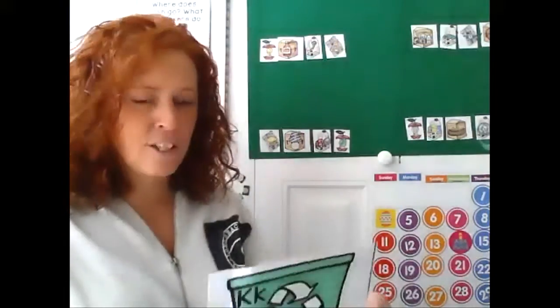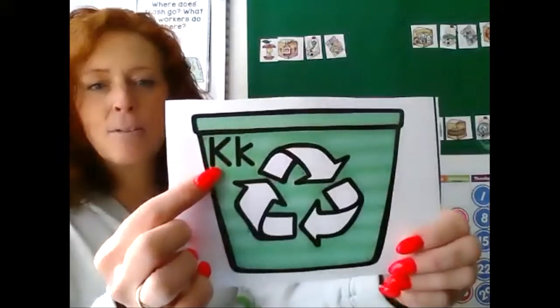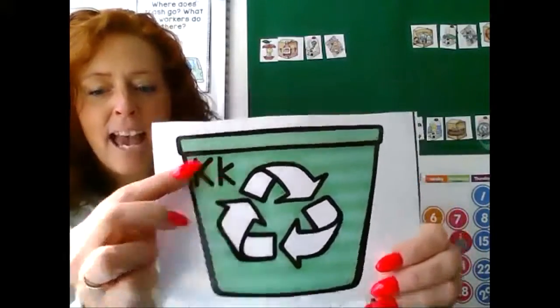And our last letter for today is the letter K. We have an uppercase K and our lowercase k.